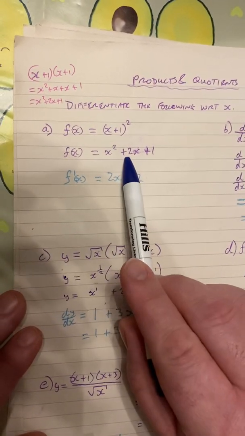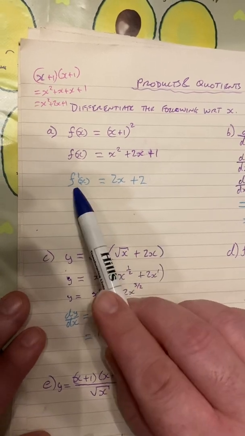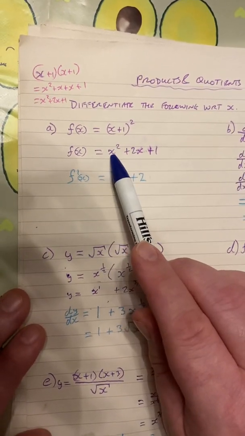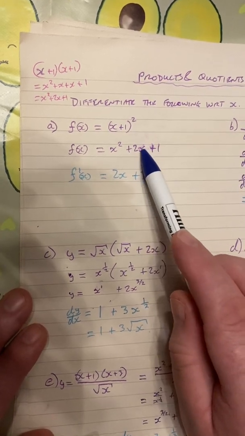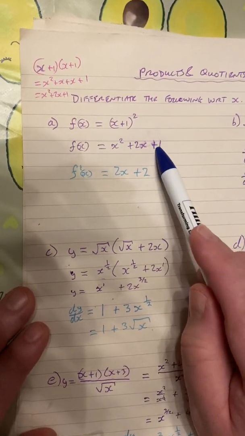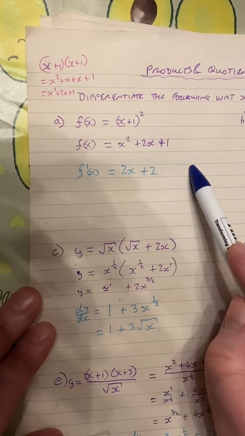So, x squared plus 2x plus 1. So, f dashed x, 2x to the 1 plus 2. Remember, the x disappears, leaving you the 2, and the number just disappears completely.